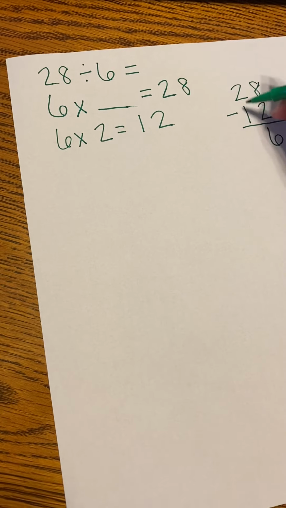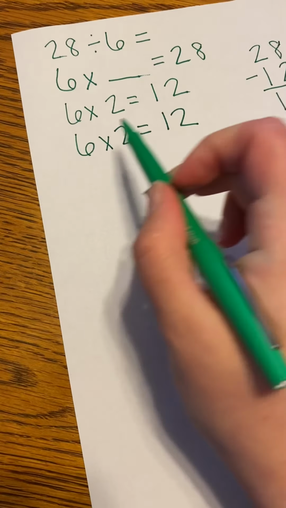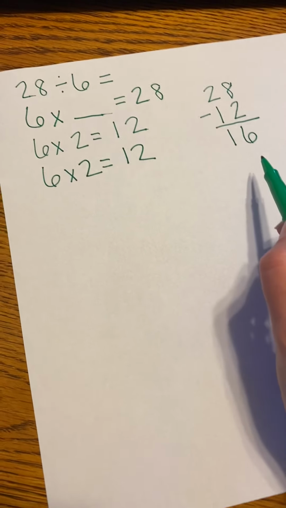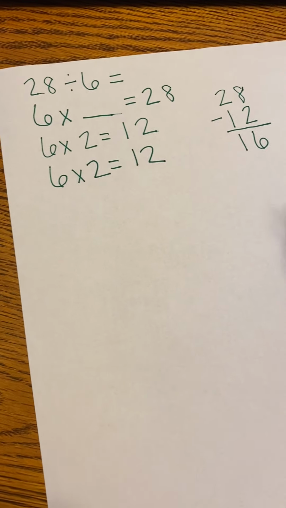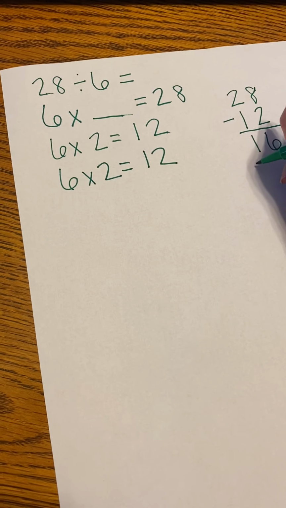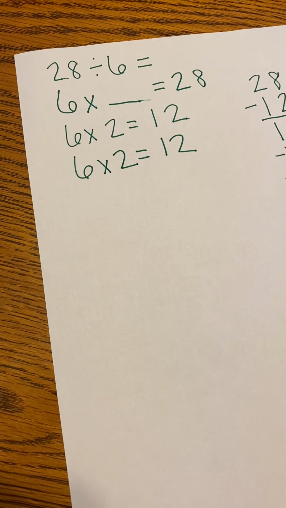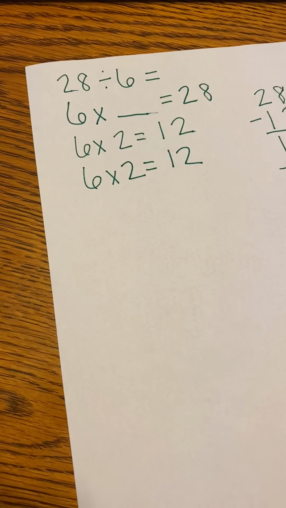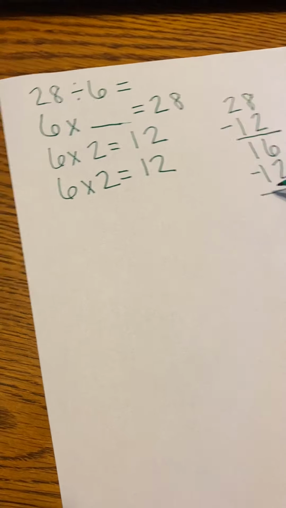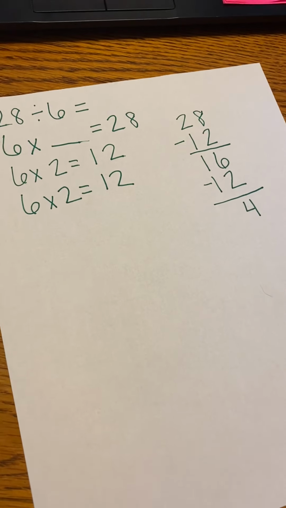So I'm going to do 6 times 2 again. That equals 12. After you multiply, you come back over and you subtract, and you just keep going down. So 6 times 2 is 12. I'm going to subtract 12 again. 6 minus 2 is 4. 1 minus 1 is 0.